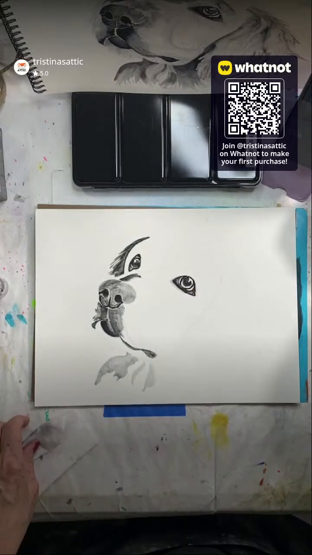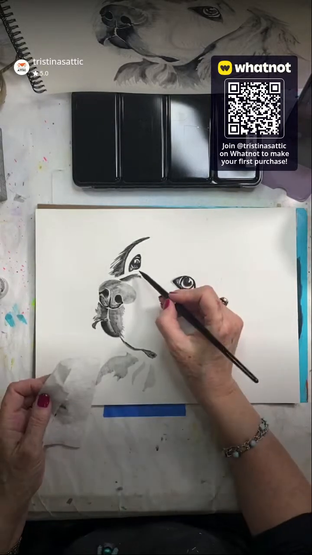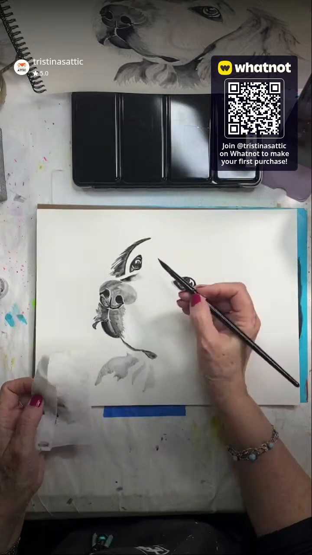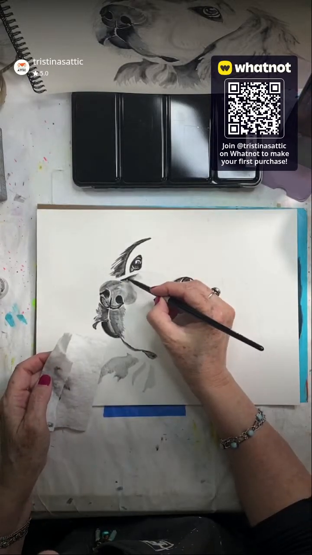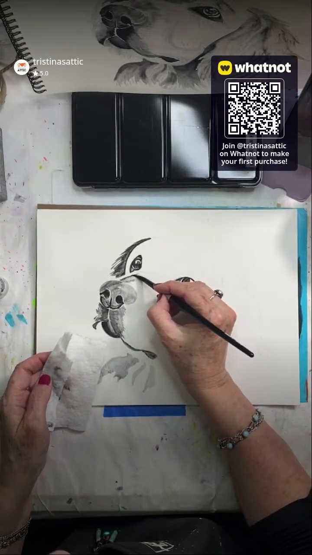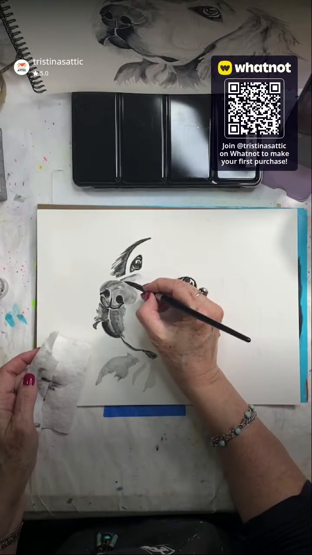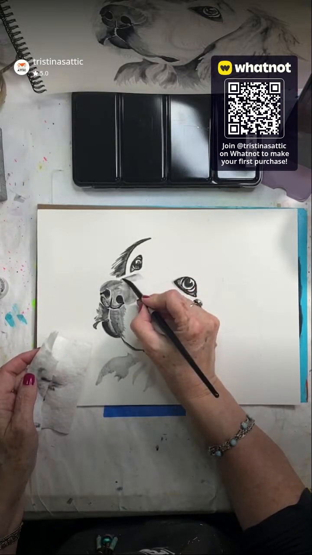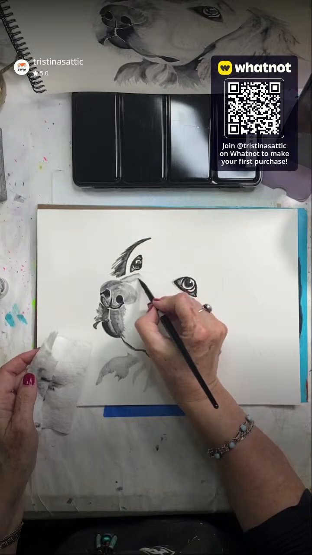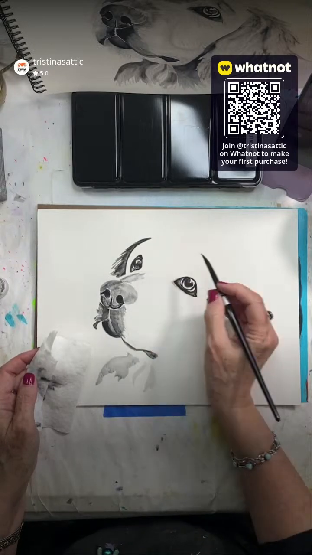And that is way too dark. But this is good watercolor paper, so it allows me to pick this up. You see there? And if it were cotton watercolor paper, wow, it would even let me pick it up more. This is a cellulose watercolor paper.